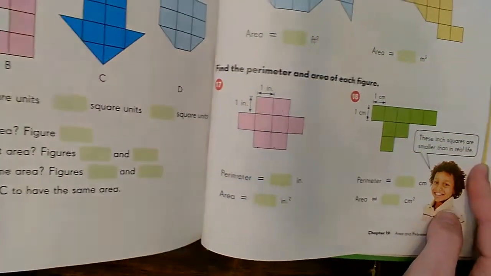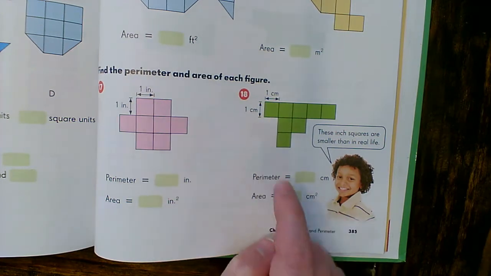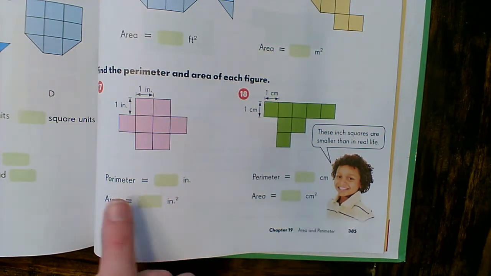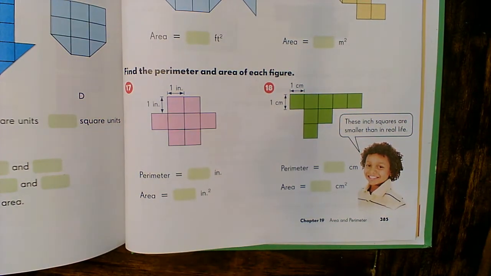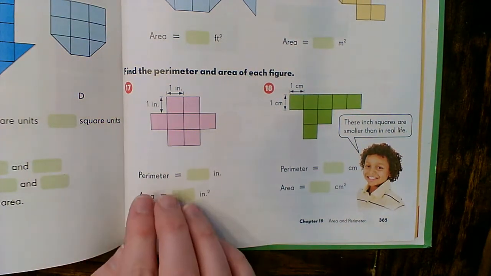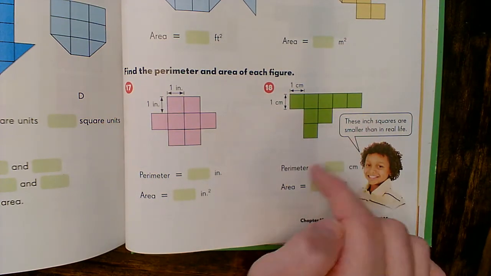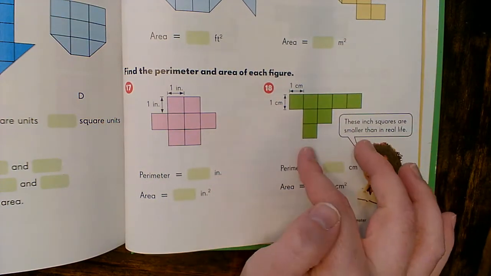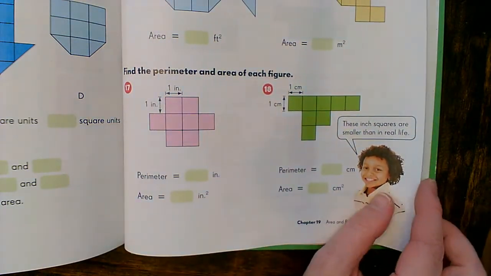Over here for number 18, you'll notice that the area is also 8. But this is centimeters and this is inches. So do they actually have the same area? No, right? Because this is inches squared and this is centimeters squared. The perimeter of this one is 16 centimeters. So perimeter is 16, area is 8. Perimeter is 14, area is 8.